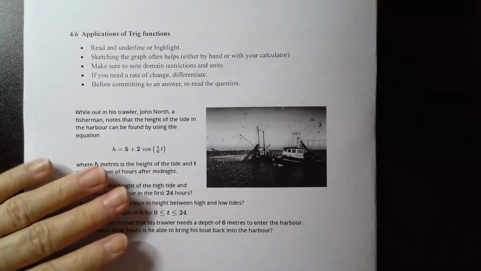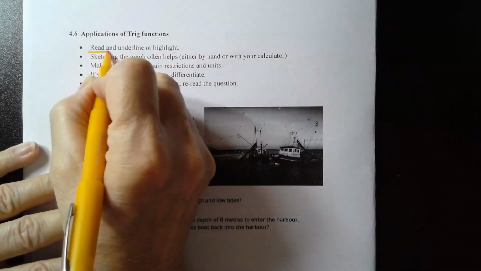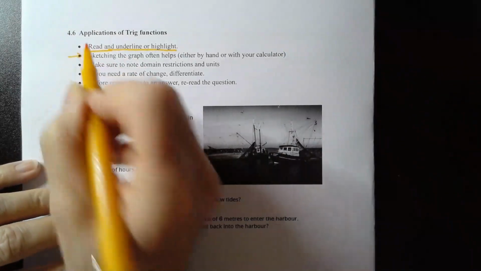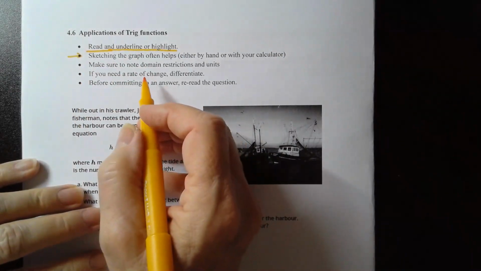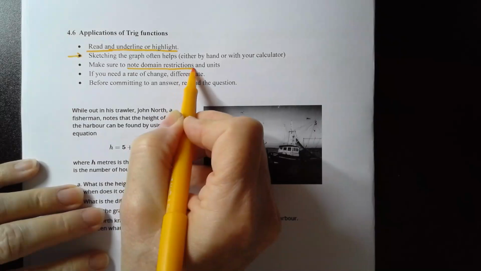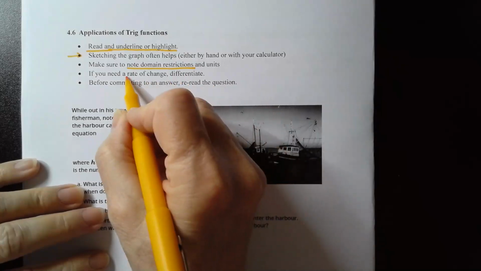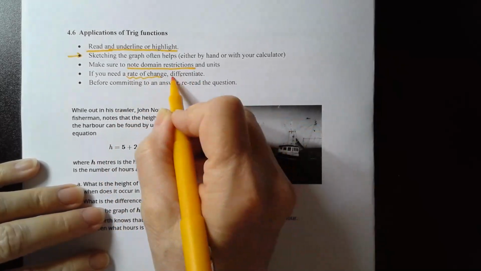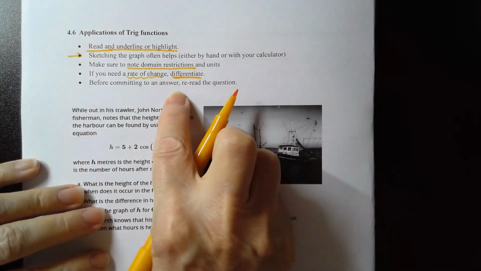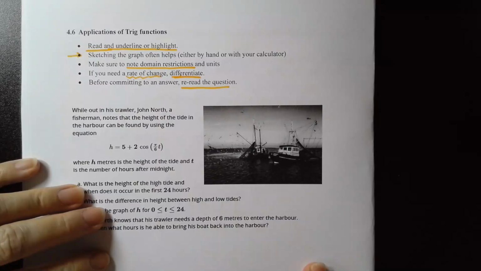Some applications here. When you do these application problems, I can't stress enough that you need to read and underline or highlight. Sometimes sketching a graph will help, and a lot of times you can do that on your calculator. Make sure you note the domain restrictions and the units that the problem is talking about. And if it asks for a rate of change, differentiate, or if it gives you a rate of change, you know that you have a derivative already. And before writing down your final answer, reread the question and make sure you're answering what they're looking for.